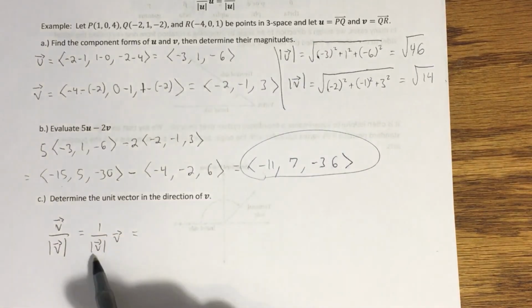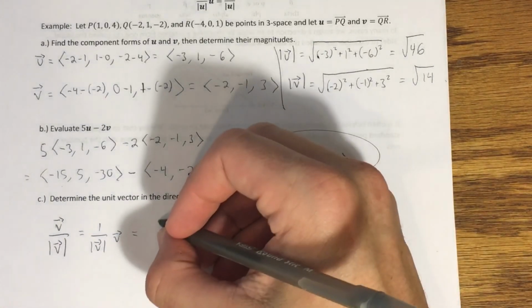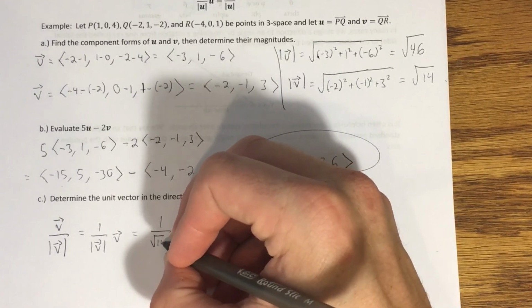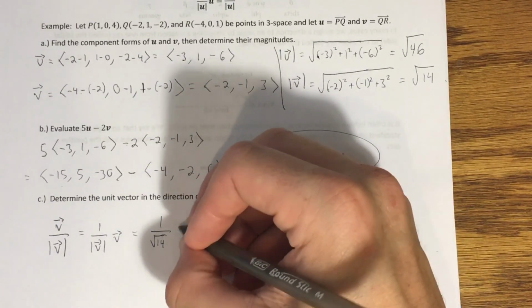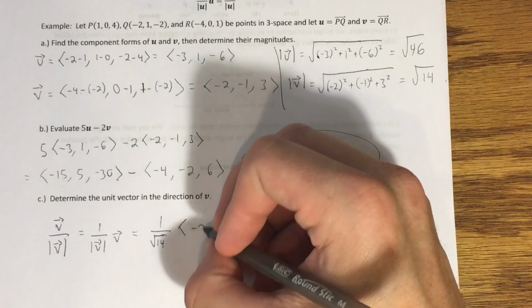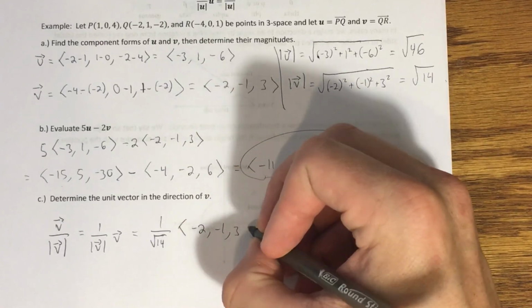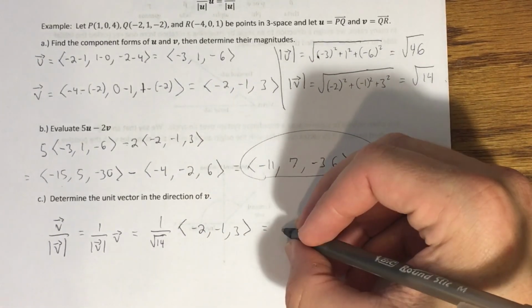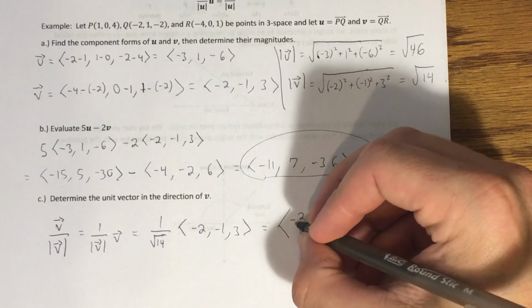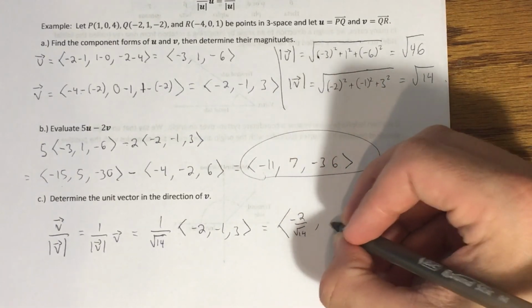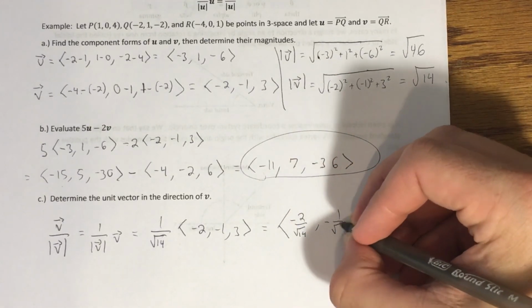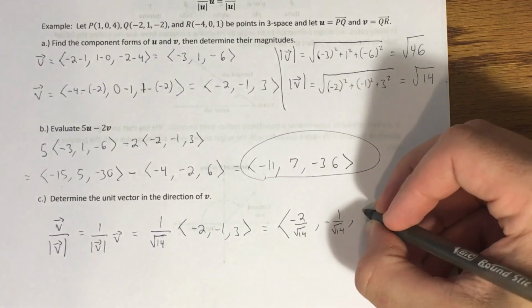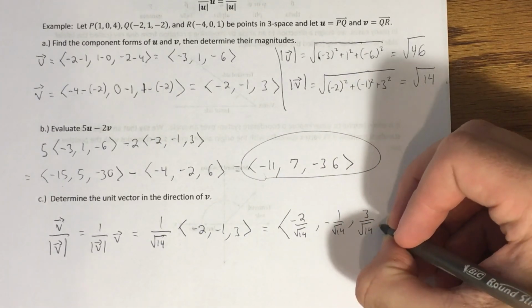What is the magnitude of V? Up here we found that it was root 14. I have 1 over root 14, and V in component form looks like -2, -1, 3. Multiplying that in, I get negative 2 over root 14, negative 1 over root 14, and 3 over root 14.